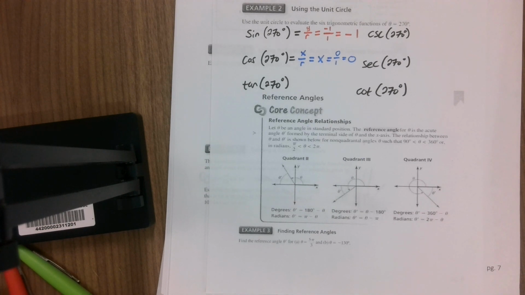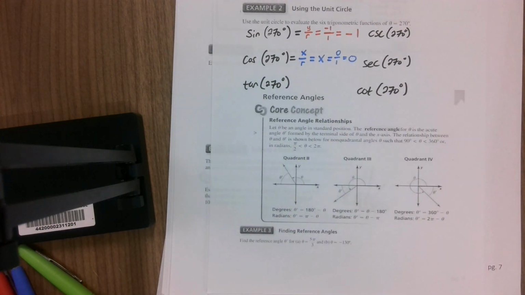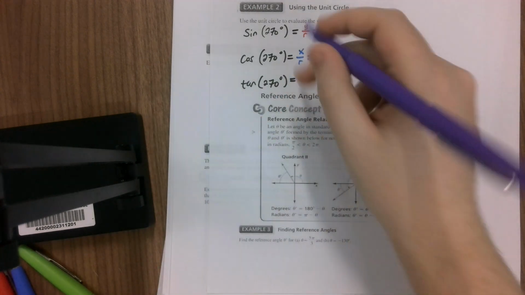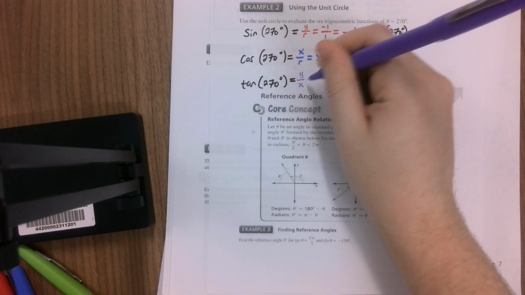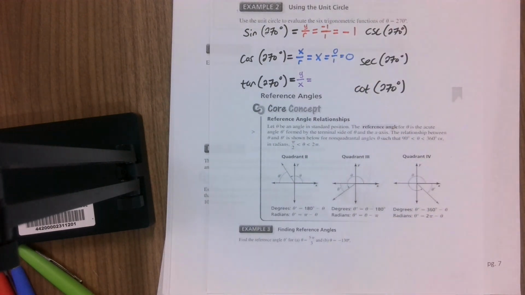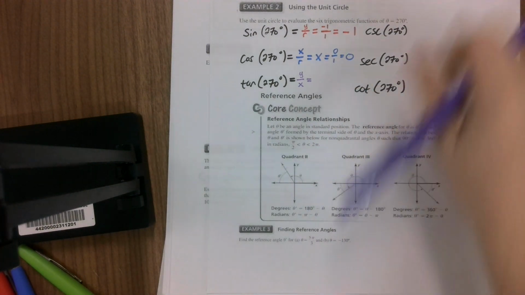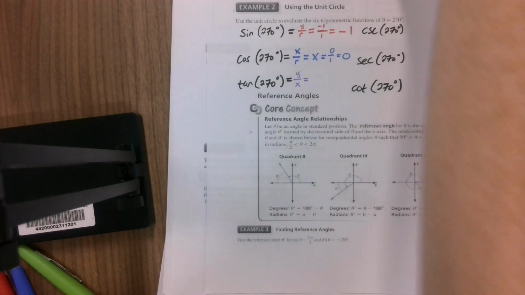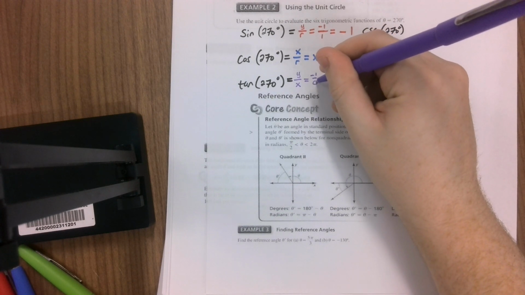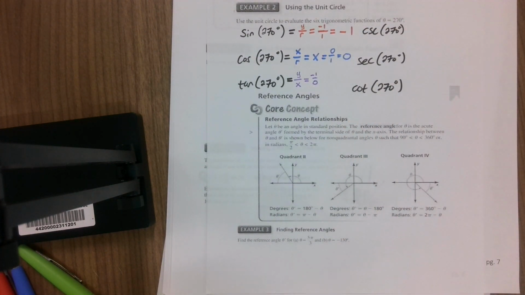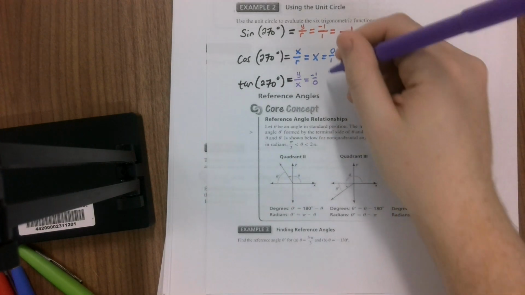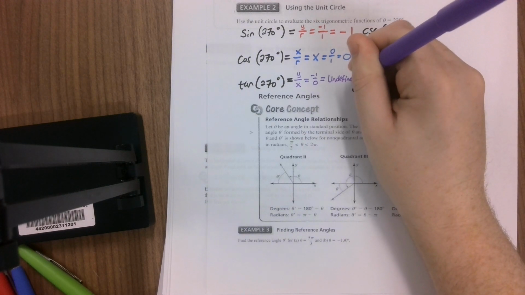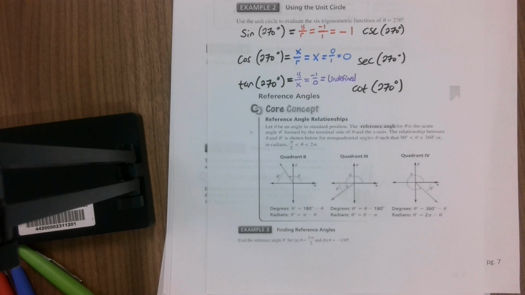The tangent is where it gets funky, and not in a cha-cha slide kind of way. Tangent is always going to be y over x, or opposite over adjacent. But here, both our y and x are numbers. The y value of this point was -1, the x was 0, so we end up with -1 over 0. Well, wait a second. We can't divide anything by 0. We would say that the tangent of 270 degrees is undefined. There we go. It's undefined.